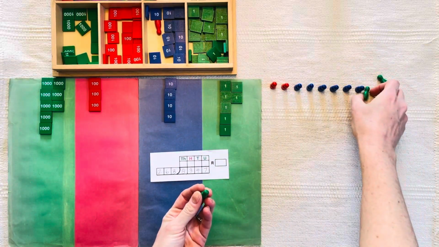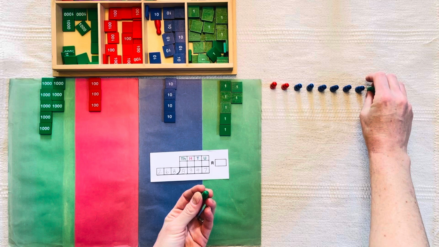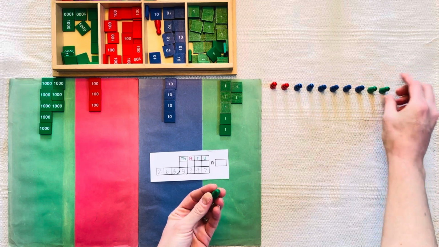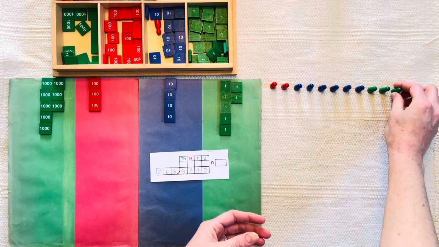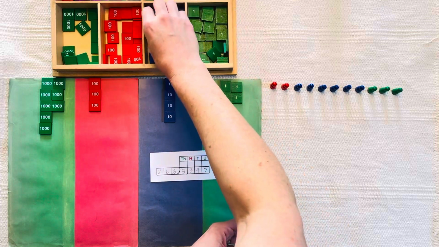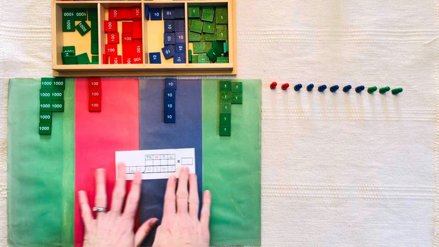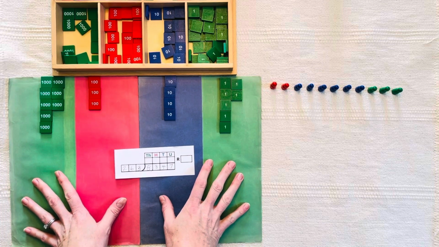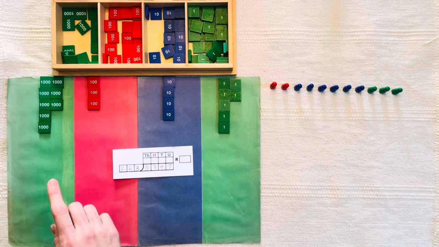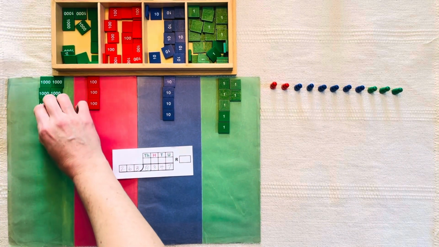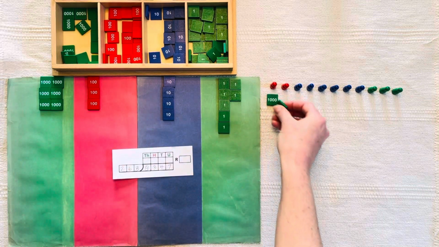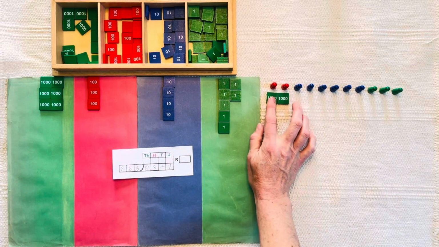Sometimes my kids like to put a box lid or something hard on the mat because it can get a little tricky to keep everything upright here, but we're going to go ahead and start distributing. We start with the largest place value when we distribute in division. So I'm going to start with my thousands, and I'm going to give 1,000 to each of my hundreds.